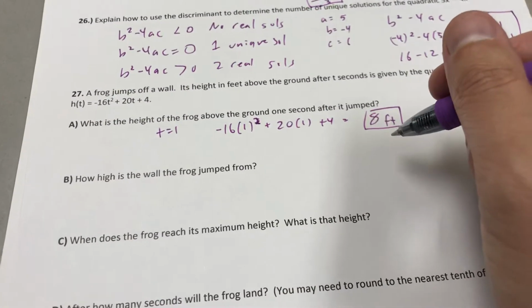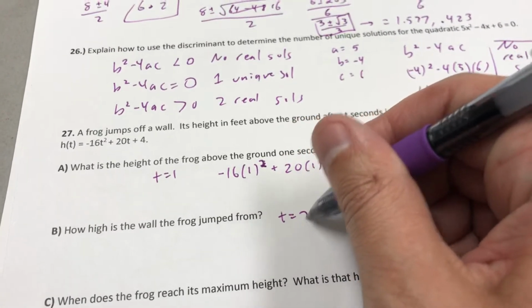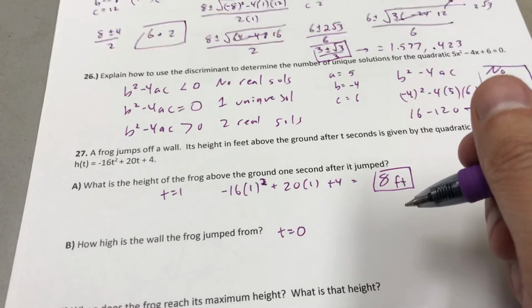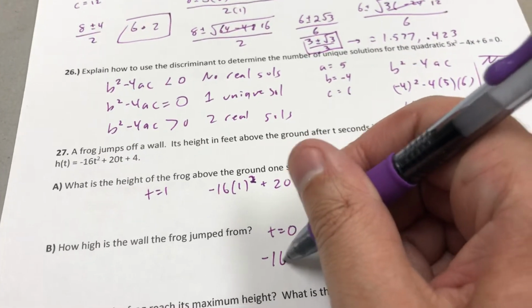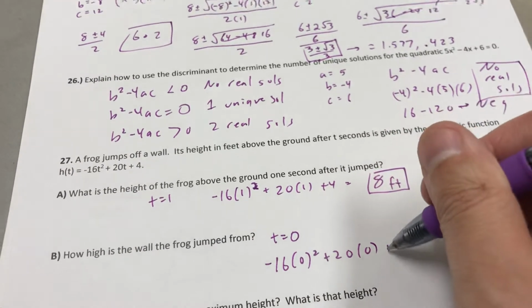Part 2, how high is the wall the frog jumped from? Well, when it's on the wall, that's at 0 seconds, right? So we're putting 0 into our function. And if we put 0 into the function, that's negative 16 times 0 squared plus 20 times 0 plus 4.